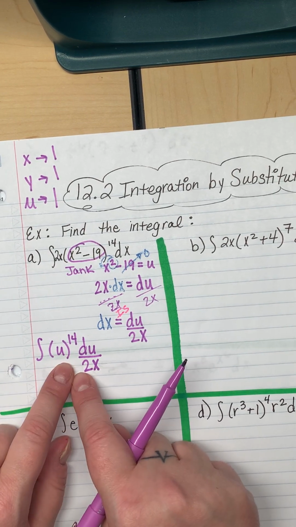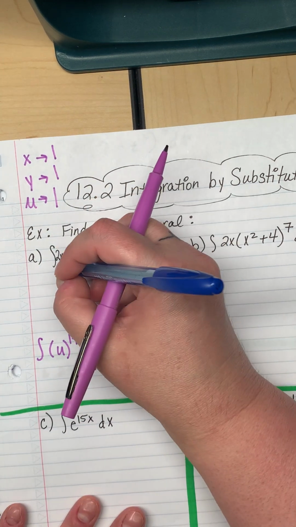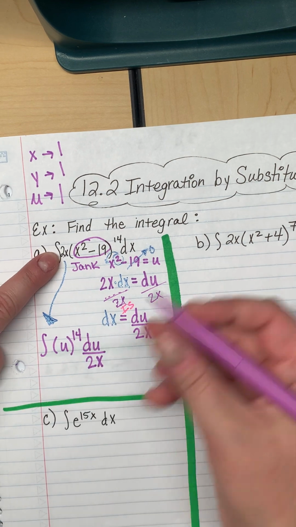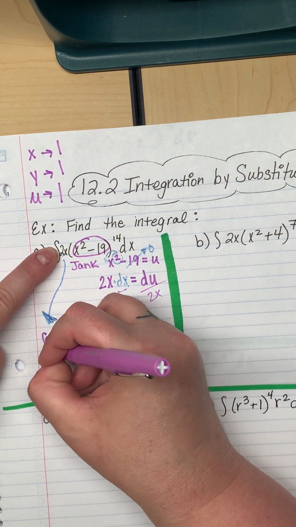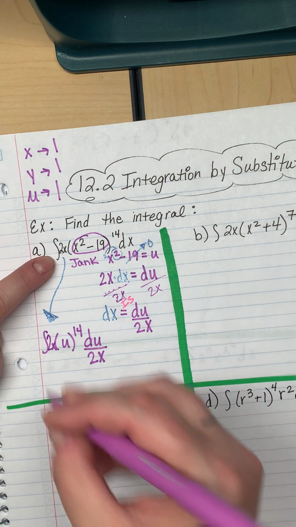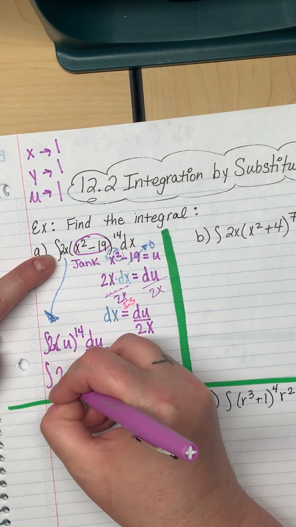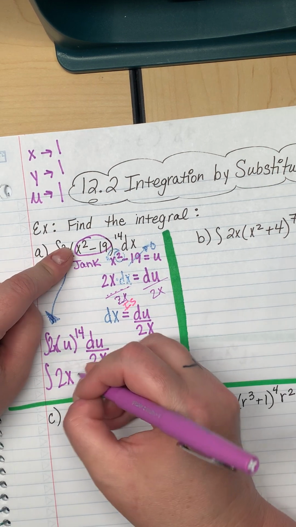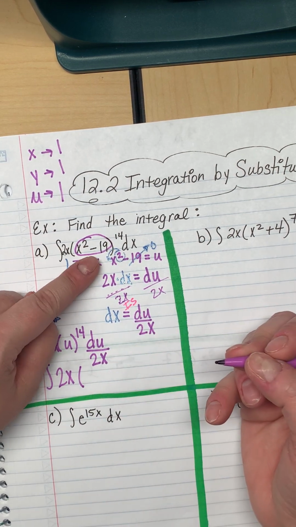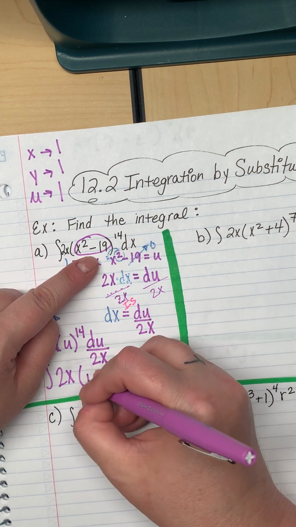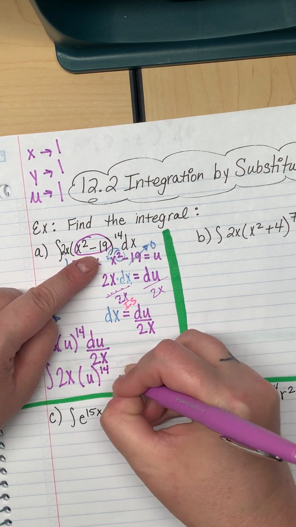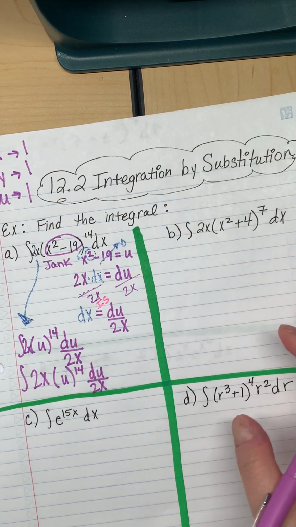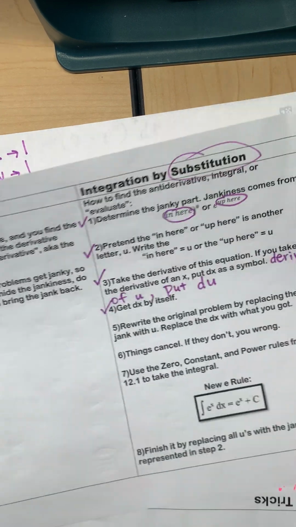So I plugged everything in, and the reason I knew I was wrong and I got stuck is because that 2x that was at the very front, bring it down. So let's go over this again. I have the integral 2x from the very beginning, and I forgot to write it down. That's why it's not there. Okay, and then parentheses, we said that x squared minus 19 was the letter u to the 14, and then du over 2x. Okay, so we just did step 5.